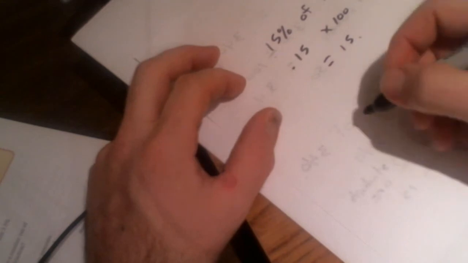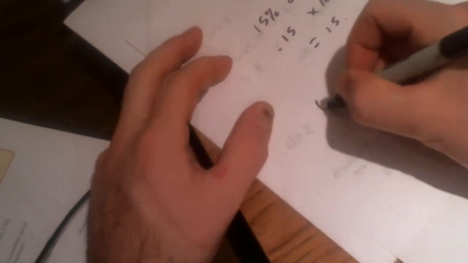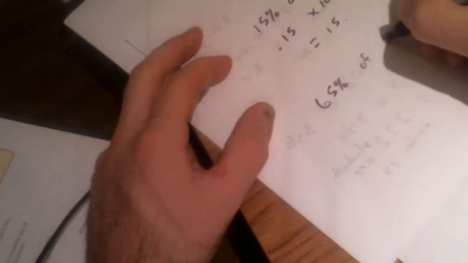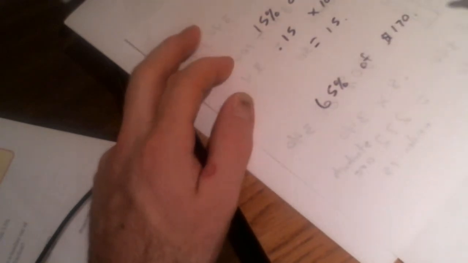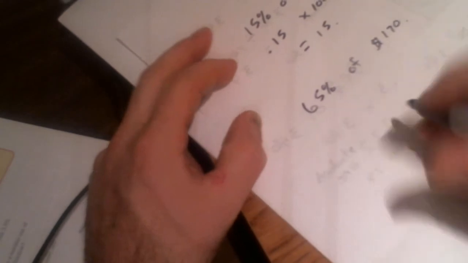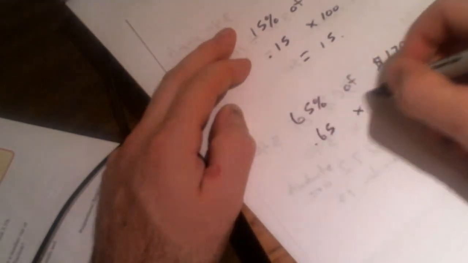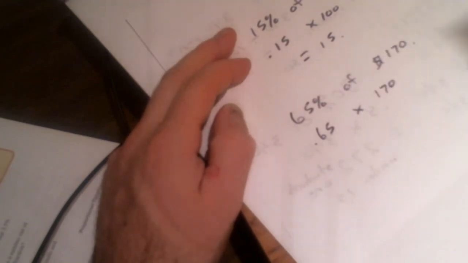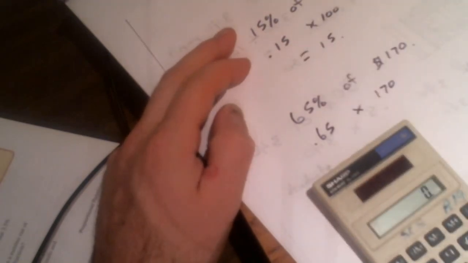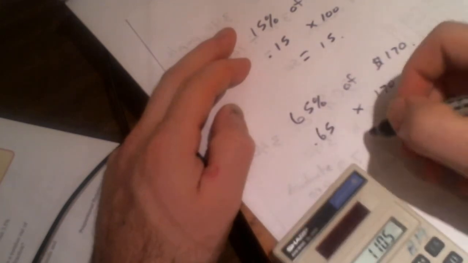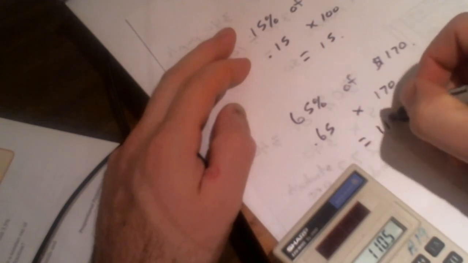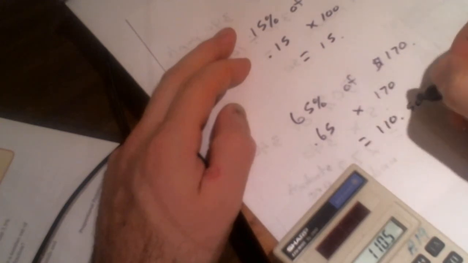Question C says, what is 65% of $170? Now, if you'd like, you may use a grid to do that. Otherwise, you can do 0.65 times 170. And you will find 0.65 times 170 equals $110.50.